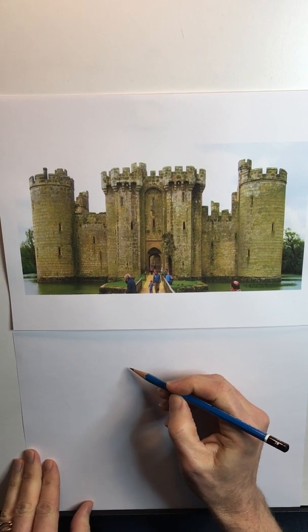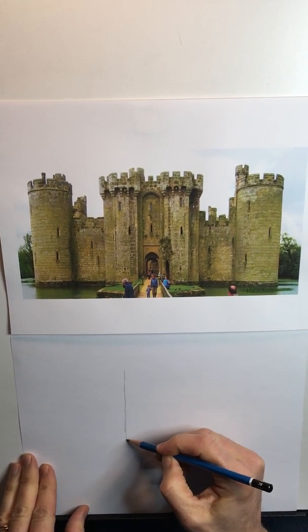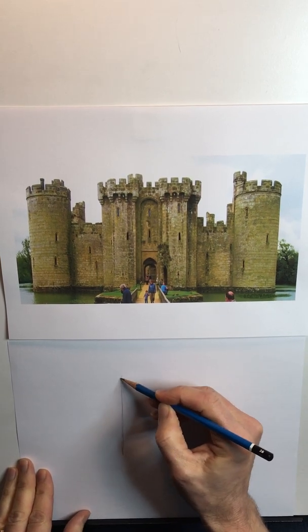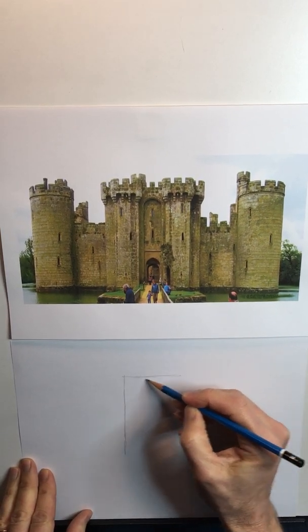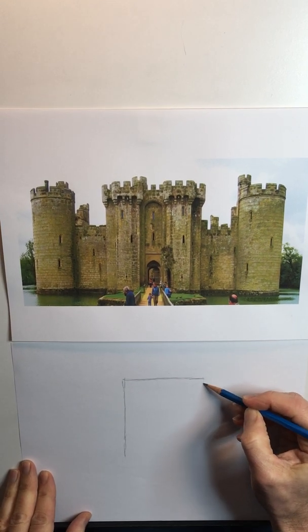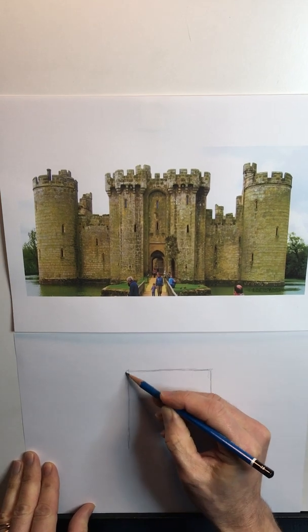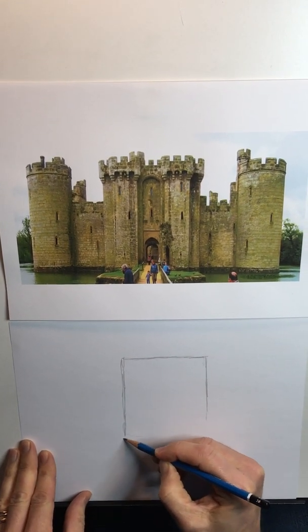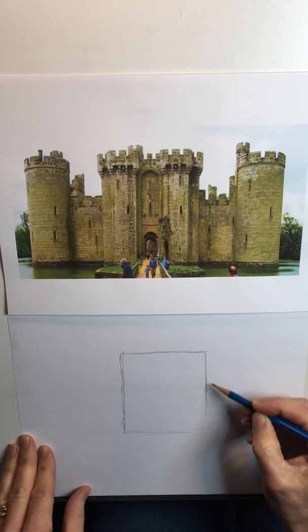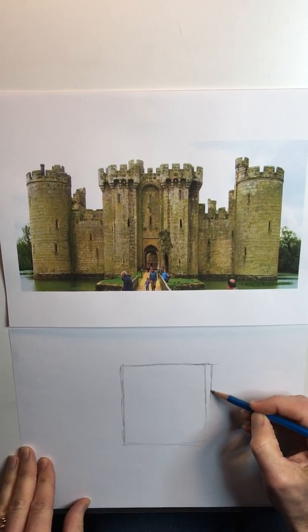So let's see, find the center of the page here, and what we're going to do is draw a square. Actually, I think I'll make my square a little bit longer like this.